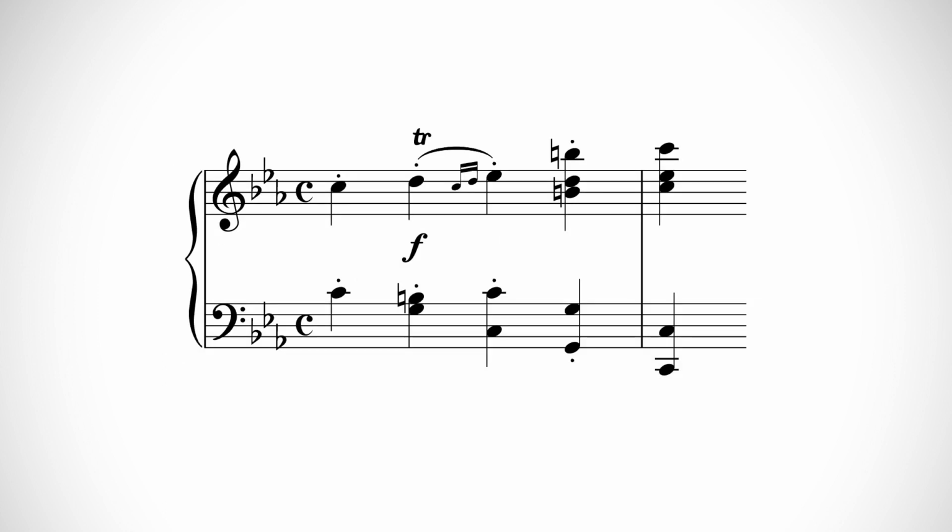Here's a bit of context, this time in C minor, from Beethoven's famous Pathetique Piano Sonata's third movement. The last two chords form a perfect authentic cadence. You can also abbreviate this PAC.